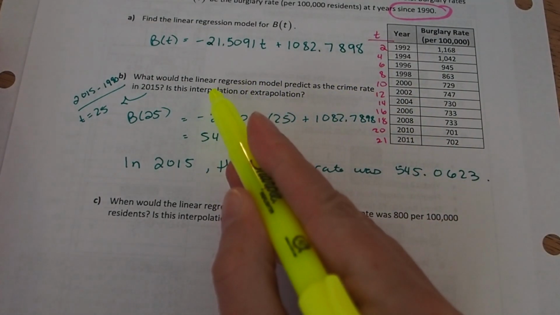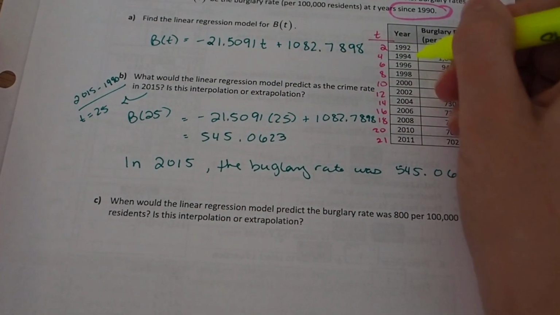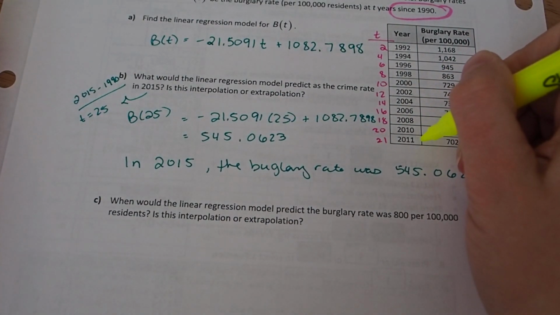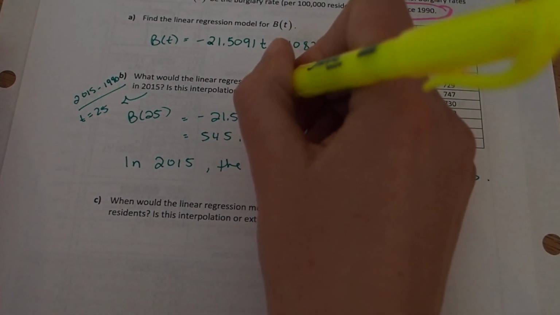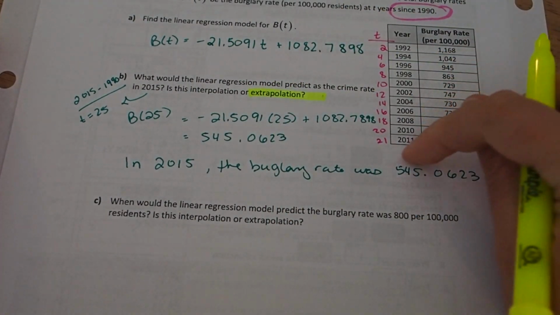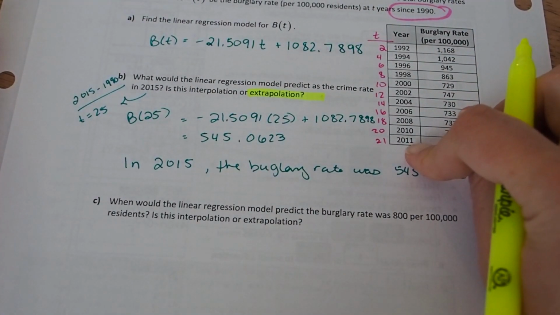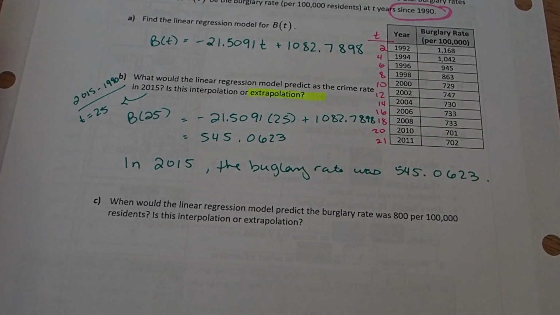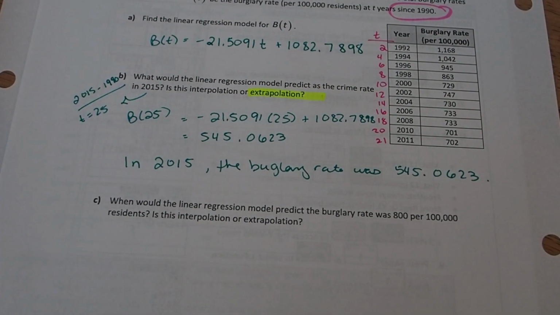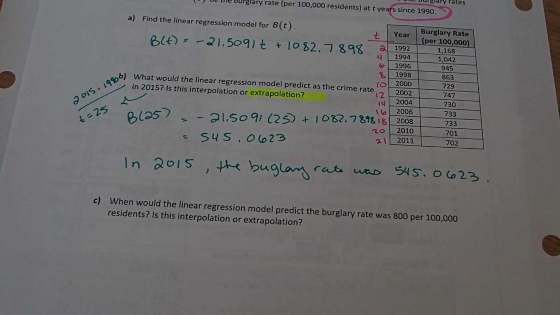Remember that interpolation is a prediction that you make in between the first and last of your data points. Extrapolation is outside. Since 2015 is beyond the last data point, this one was extrapolation. And that's relevant because extrapolation means that it's a less likely prediction than it would be if it was interpolation.